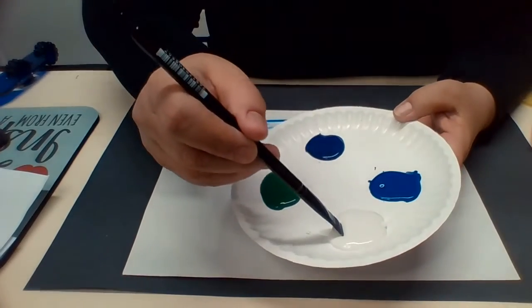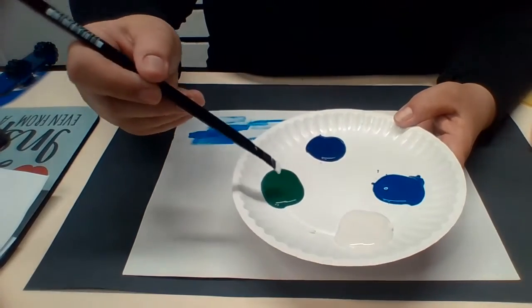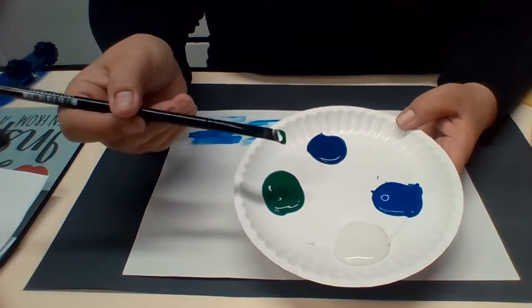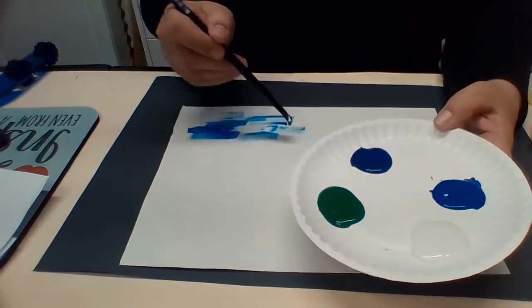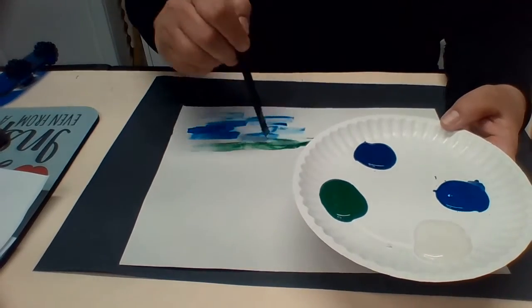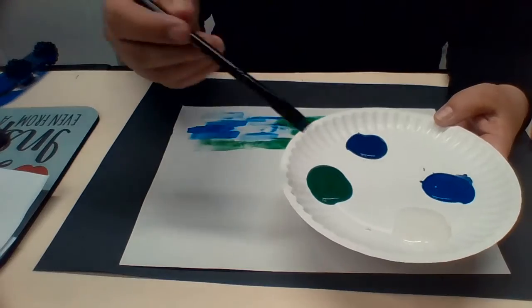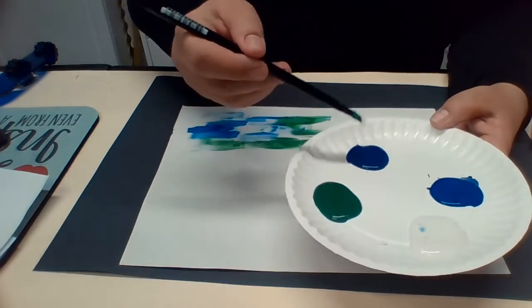Again, we're going to dip into the white, and I'm just going to switch over to my green. Now, did you notice I didn't clean my brush? We're not cleaning our brush with this project. We want all the colors that we pick up to just mesh together and create a beautiful glimmering water scene.